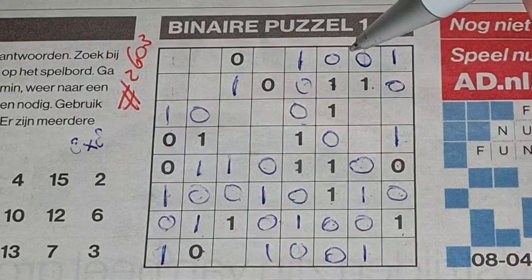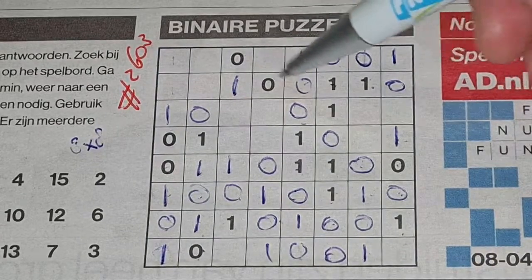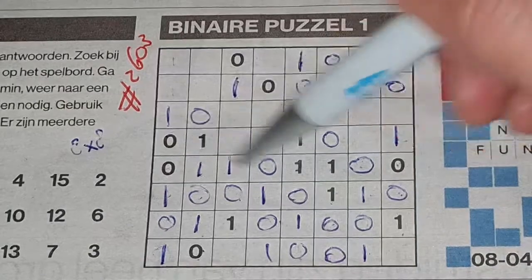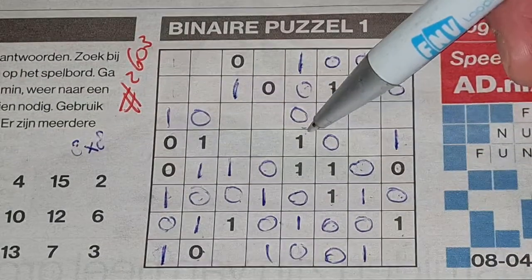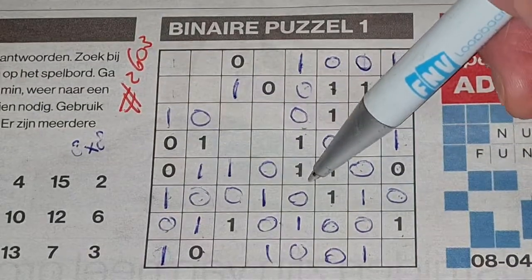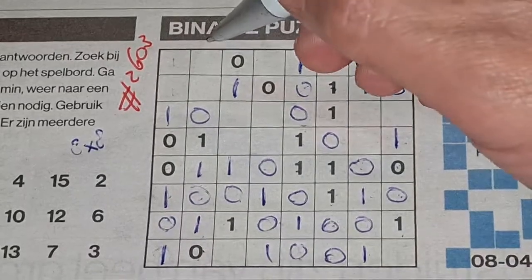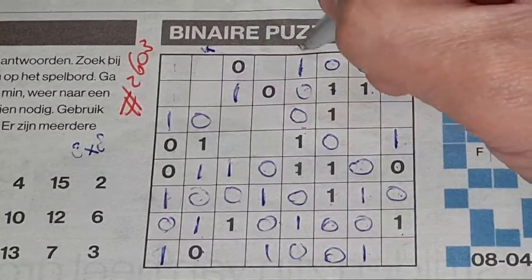Double one here, double O here. Number one O, O one. The second column and this column.